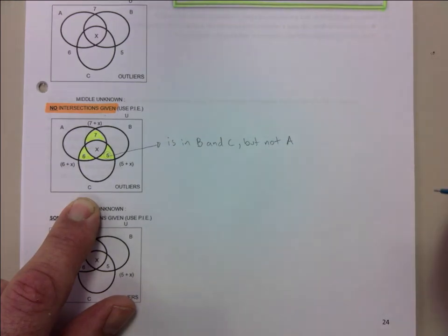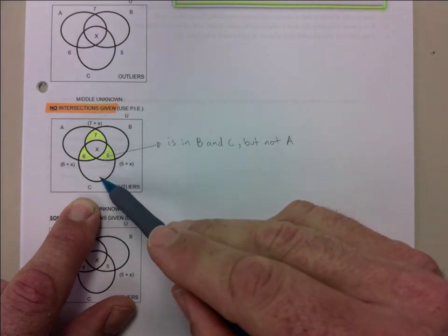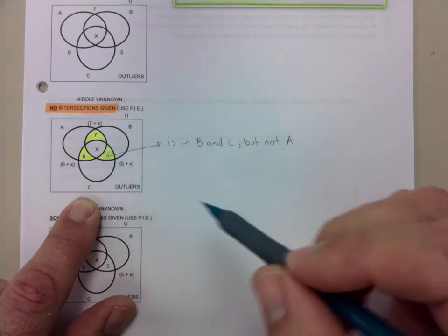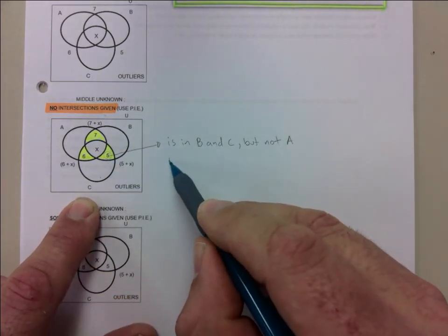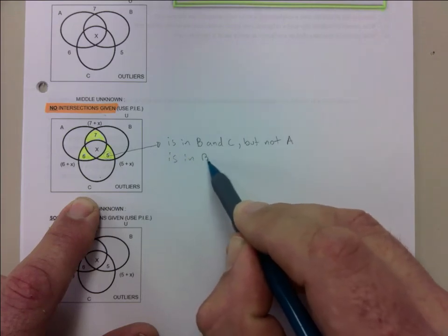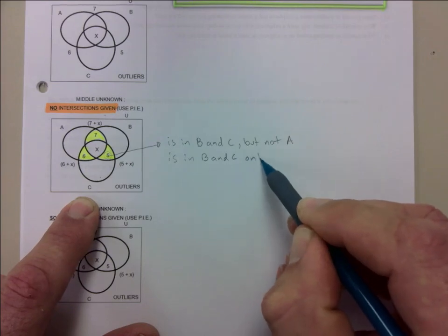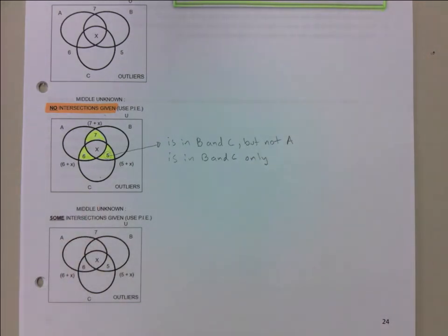But not A. If it says B and C, but not A, then it has to go in there. You can also say is in B and C only. That's another way to refer to that section right there.